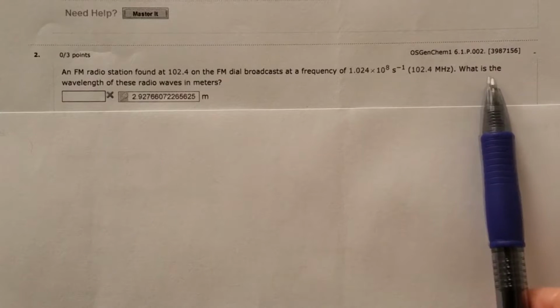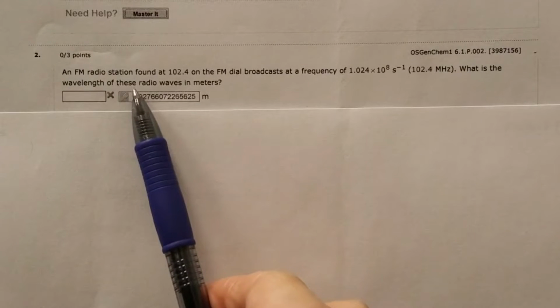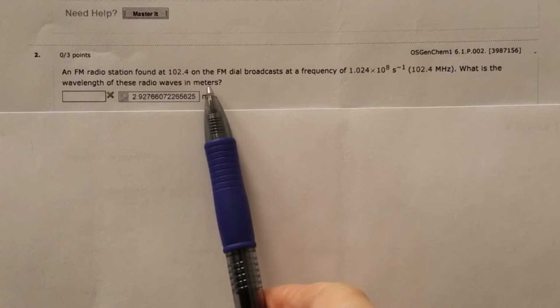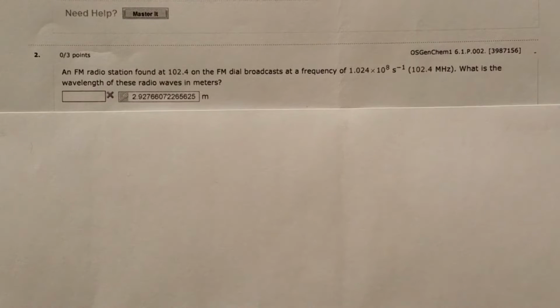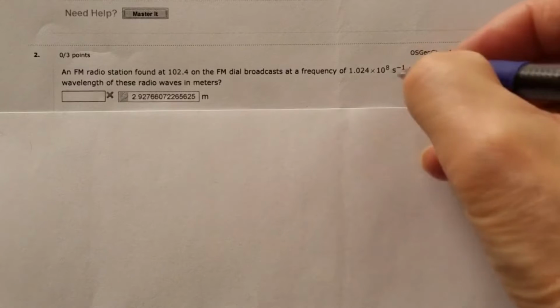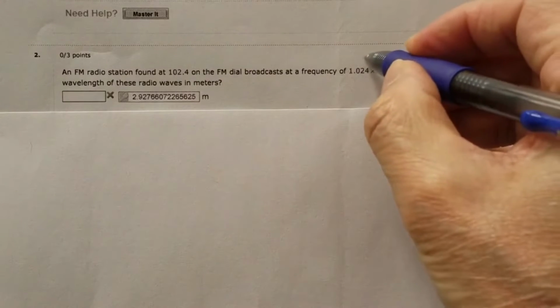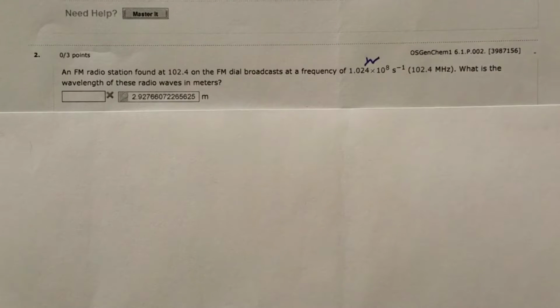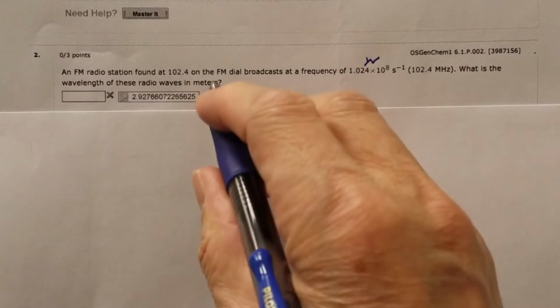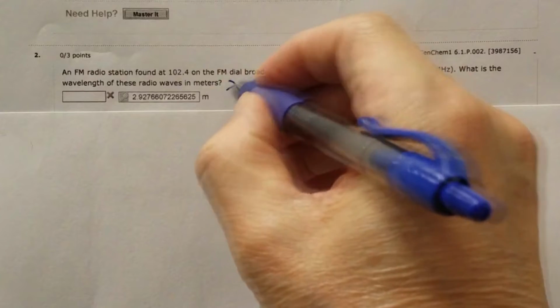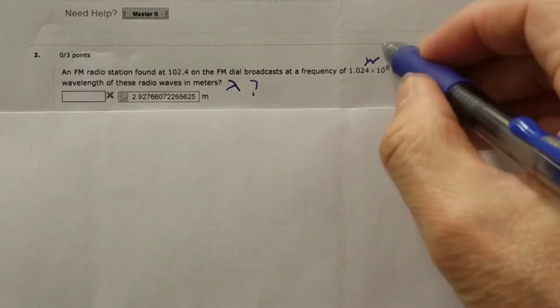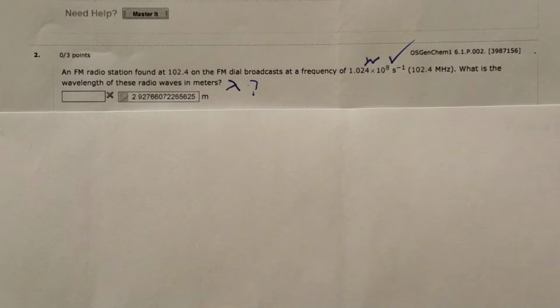What is the wavelength of these radio waves in meters? Okay, what do we know? We know the frequency, and we need to find out the wavelength.